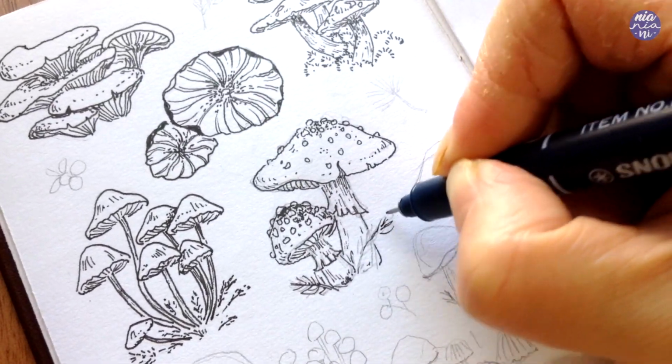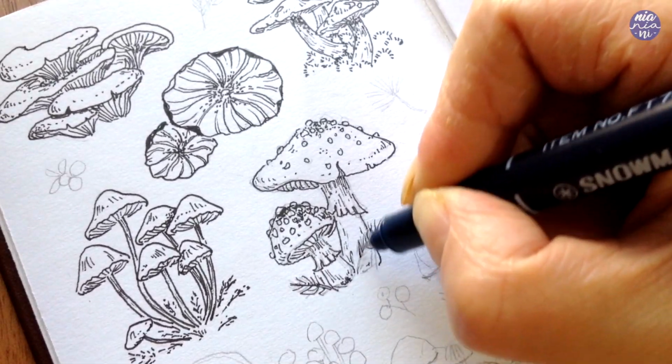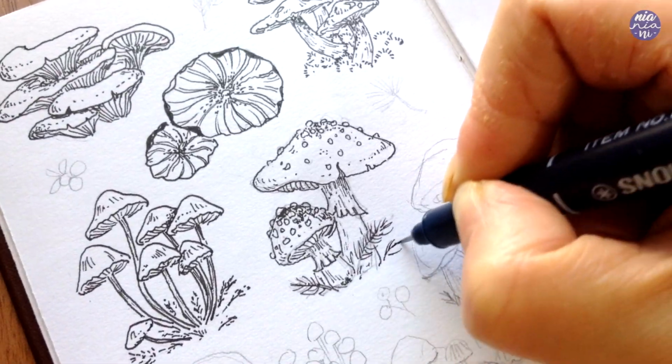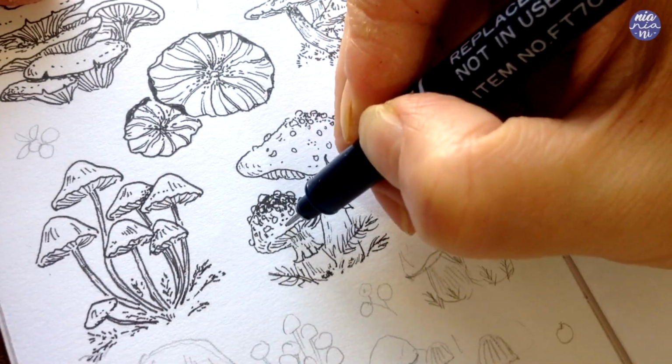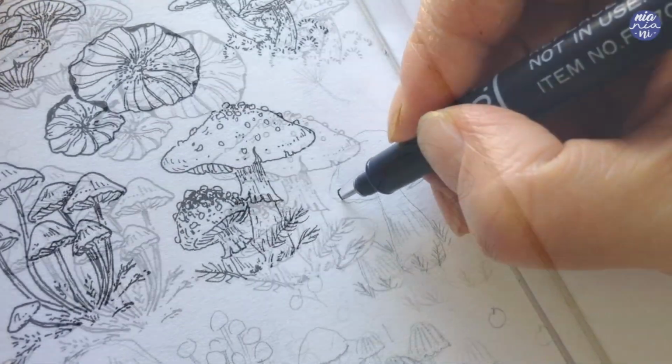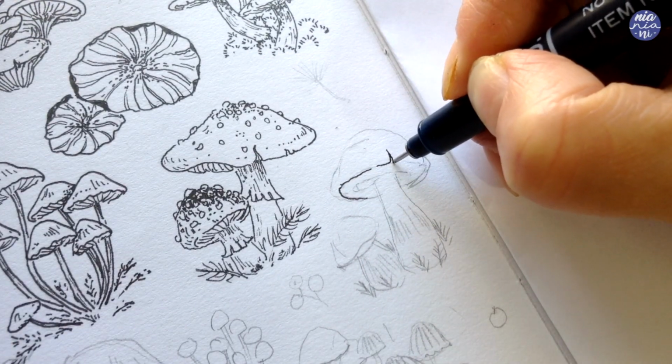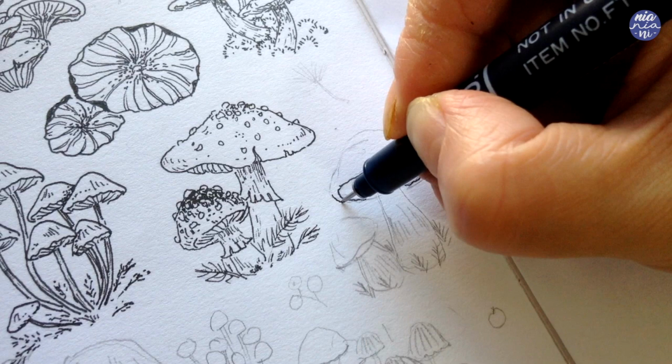But don't make this mistake, because even with the white gouache, you can still see that it's a correction being made. I would just say, if you want to add a lot of scales like I did, to just add the scales and leave out the shadows.